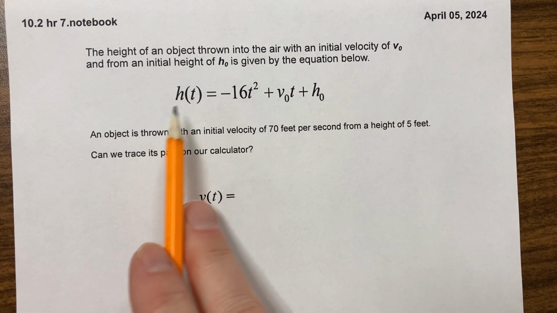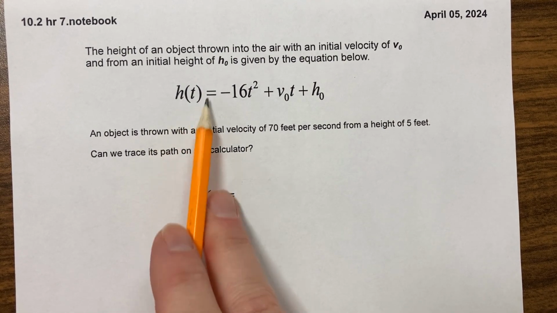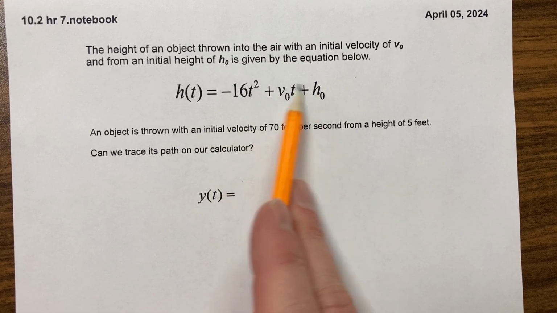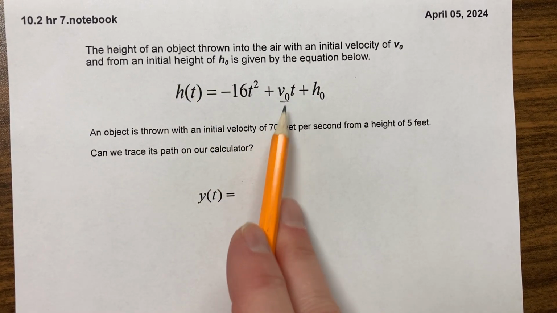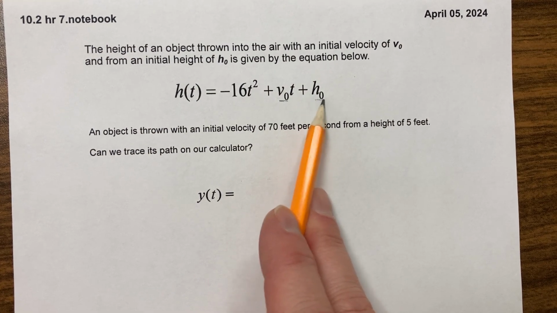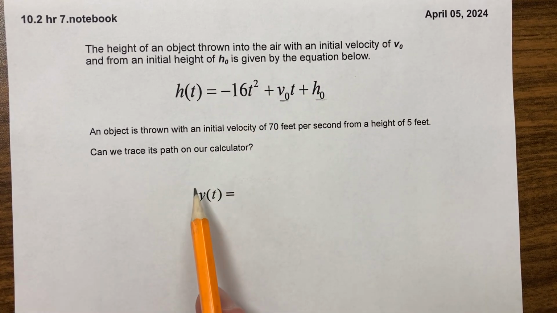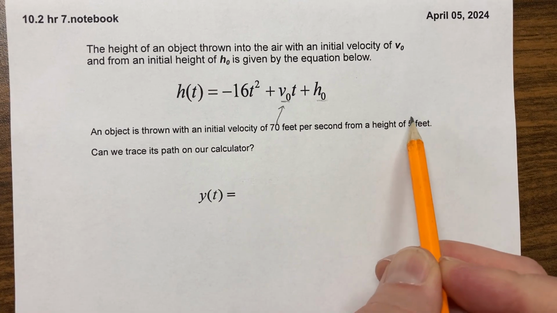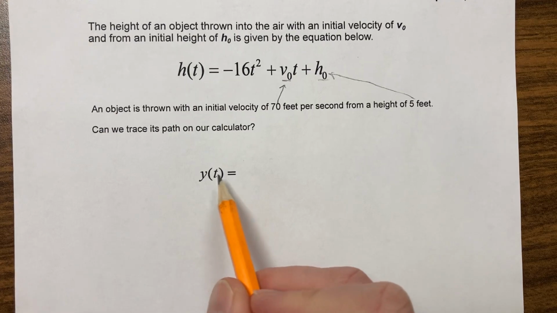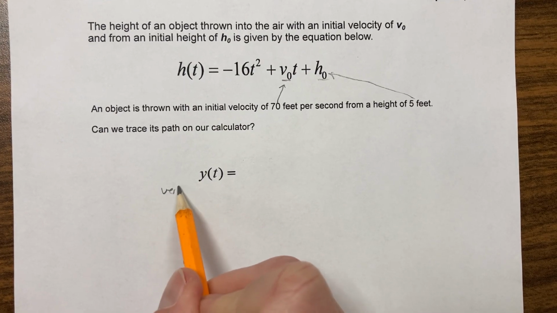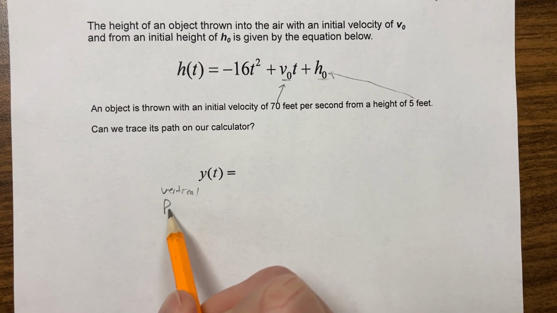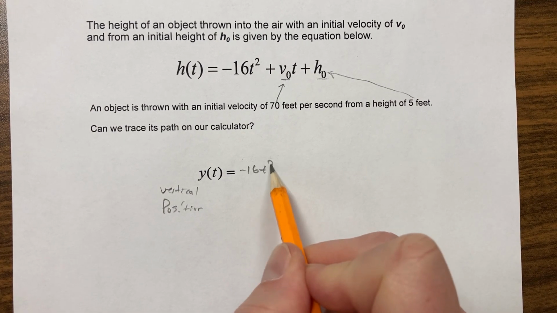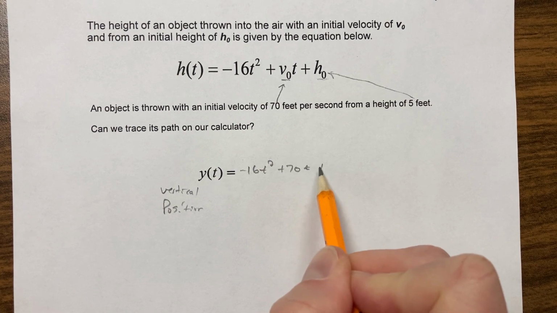And we have something in physics and science that says that the height of an object when you throw it up into the air can obey a certain property based on how fast you threw it up in the air and from what height you threw it up. All of these in terms of feet and seconds. So if you threw it with a speed of 70 feet per second from a height of 5 feet, then the height of the object, the vertical position of that object, would obey this equation, okay?